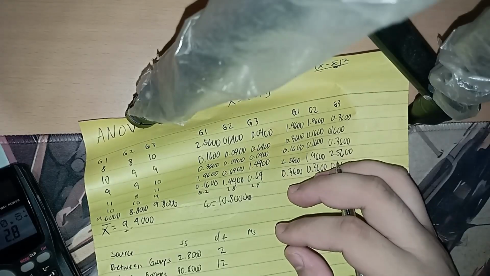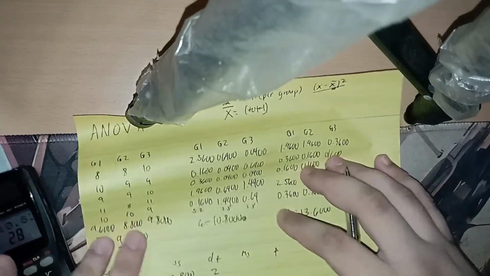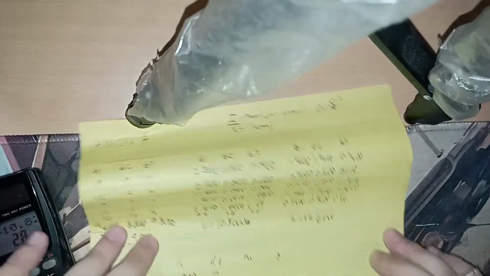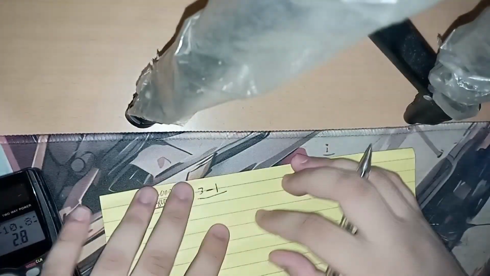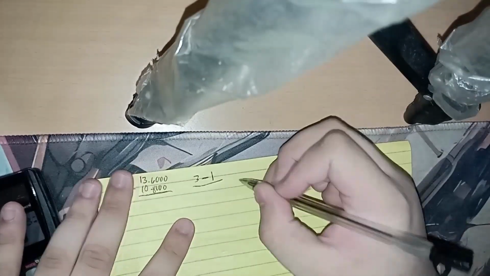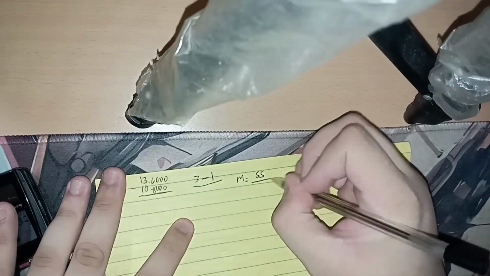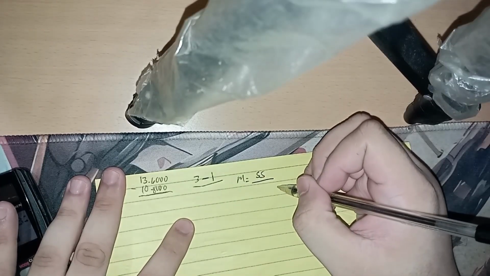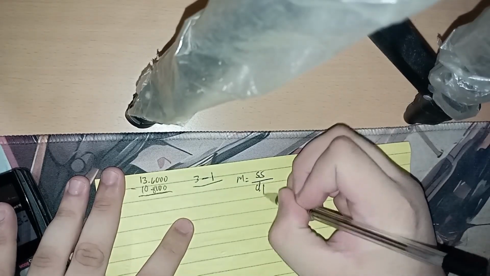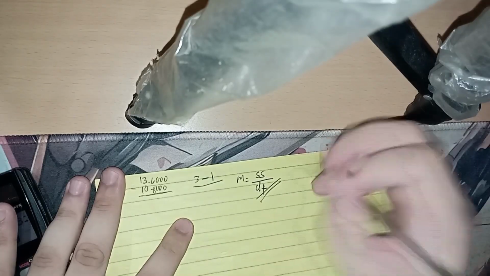And then for the mean of square, for the mean of square we will use this formula, which is sum of squares divided by degrees of freedom. That's it.